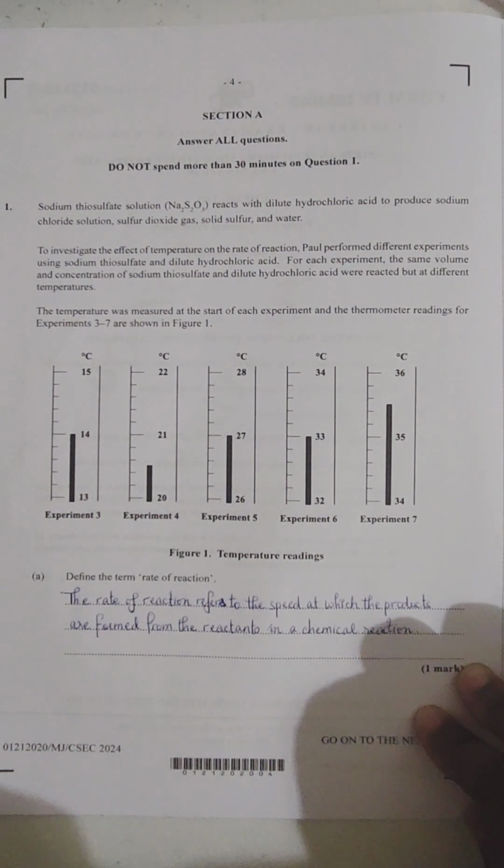For each experiment, the same volume and concentration of sodium thiosulfate and dilute hydrochloric acid reacted, but at different temperatures. The temperature was measured at the start of each experiment, and the thermometer readings for experiments 3 through 7 are shown in figure 1.